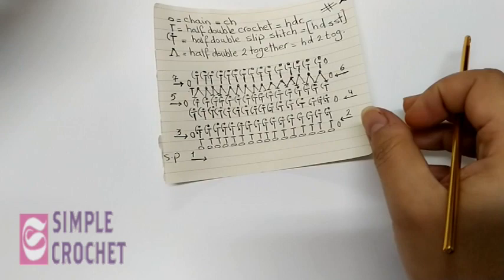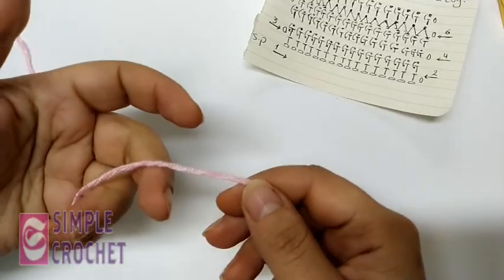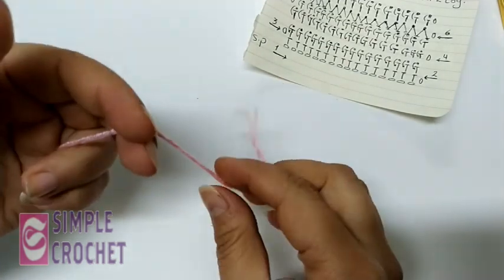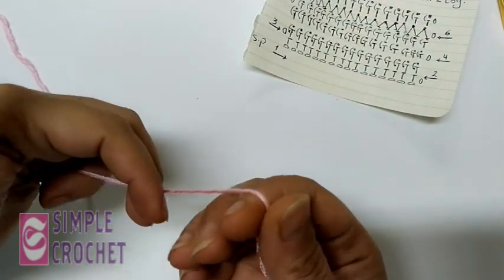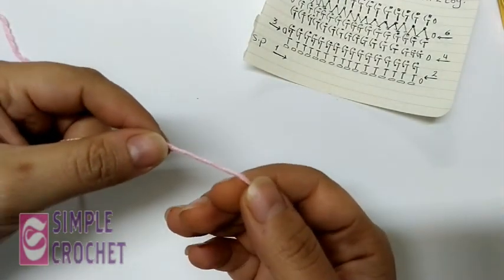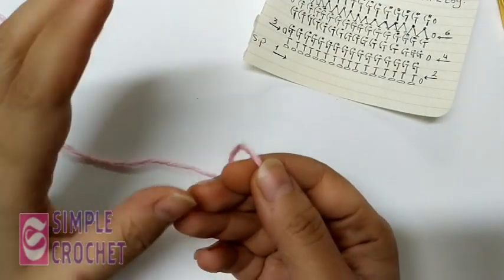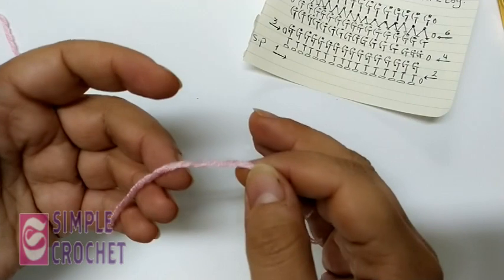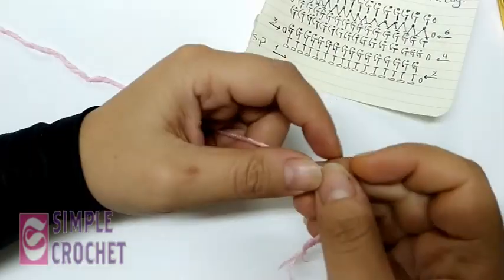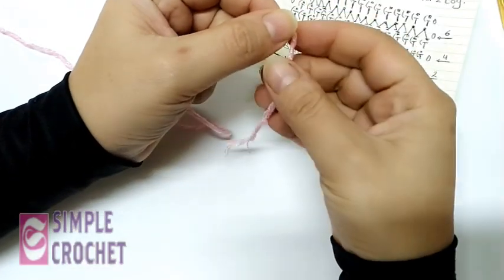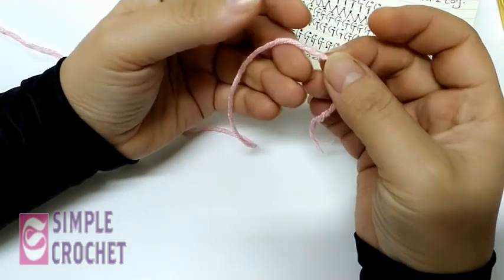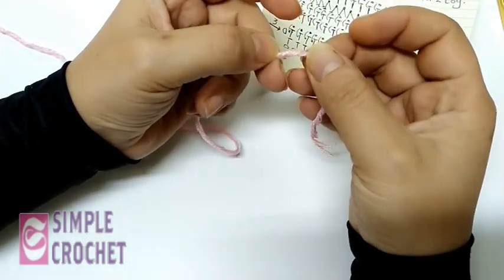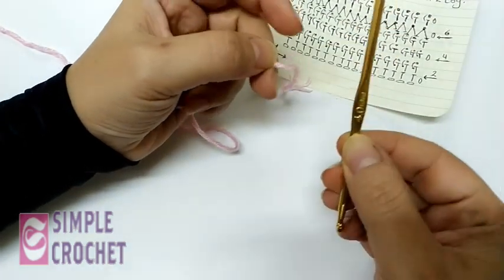Now let's do this together. As you already know, I'm using a medium size yarn that goes with a 3.5 millimeter hook, but I'm using a 4 millimeter hook, half a millimeter bigger than the yarn recommends. So this is a tip for you: whenever you want your work to be a little bit loose, you go up with the crochet hook.